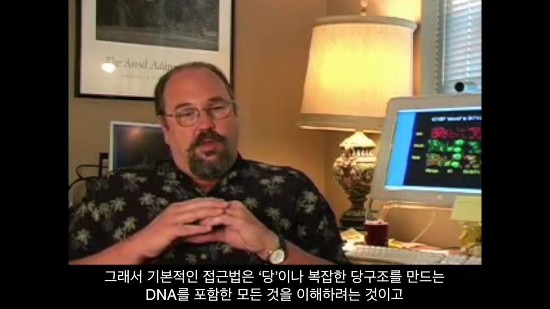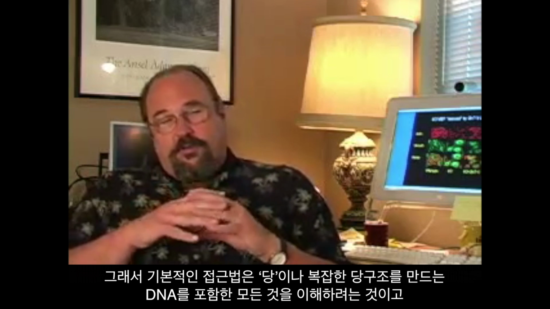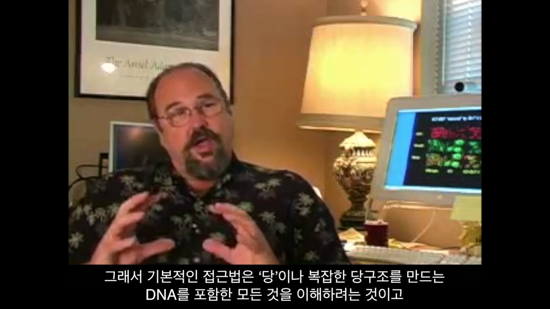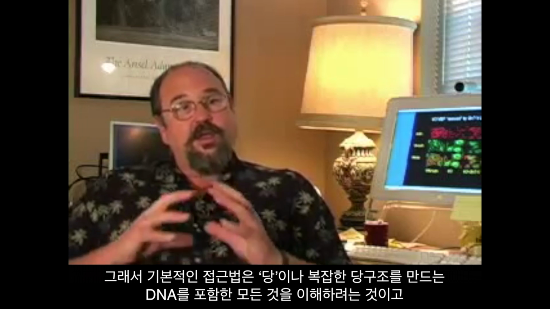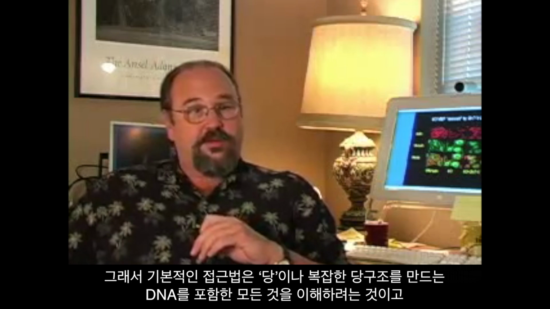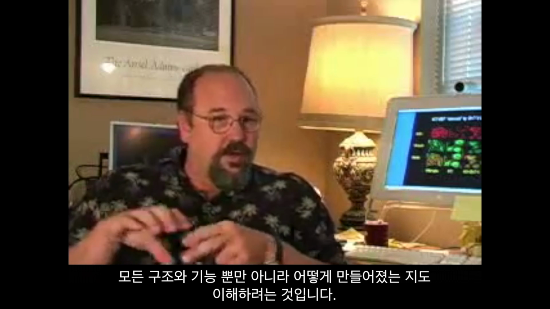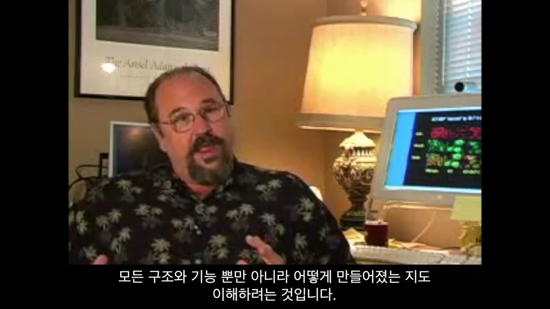So it's basic in an information way. It's really trying to understand all the information that's encoded in the DNA to make glycans, to make complex carbohydrates, and to recognize them. So all of their structures and all of their functions and how they're made.